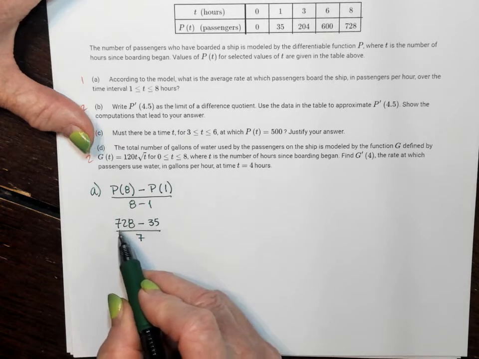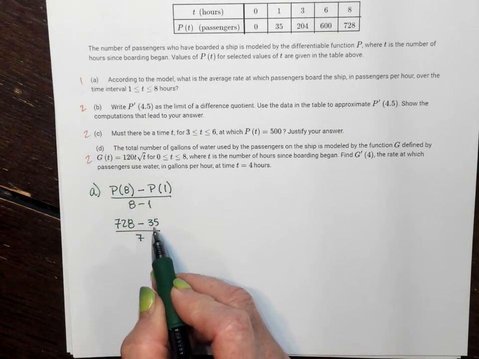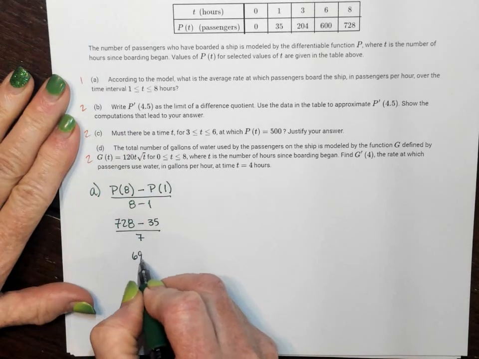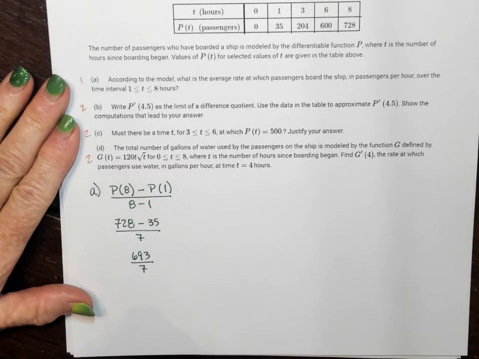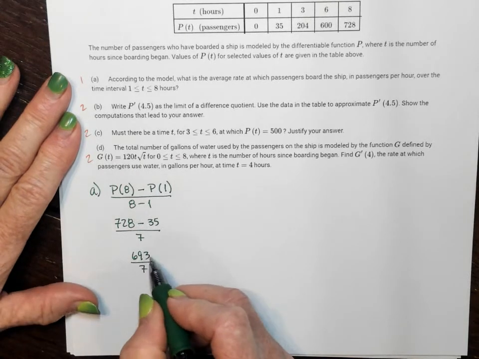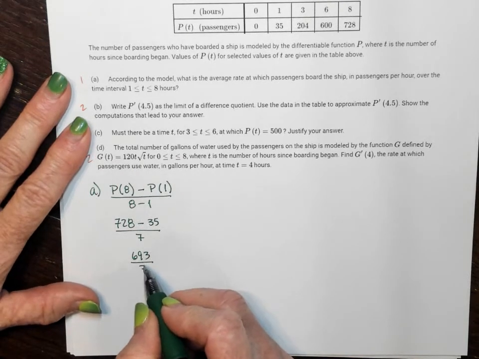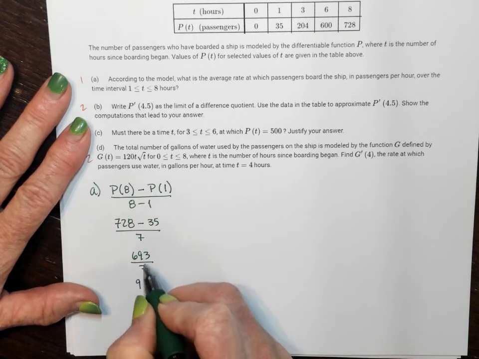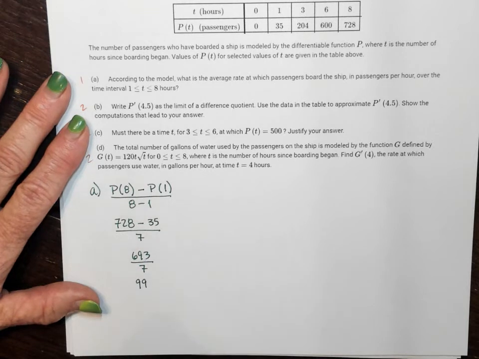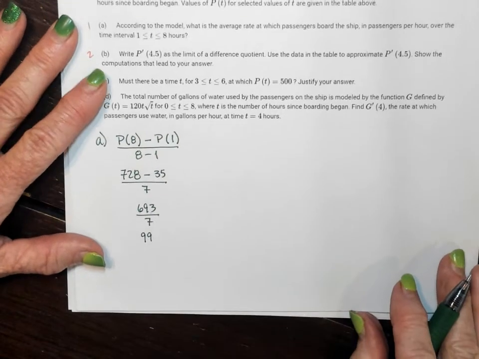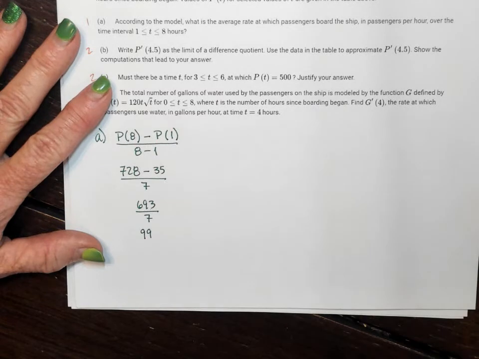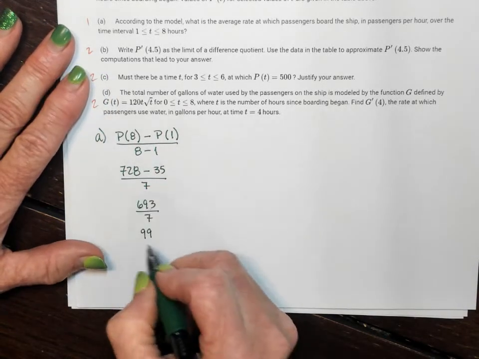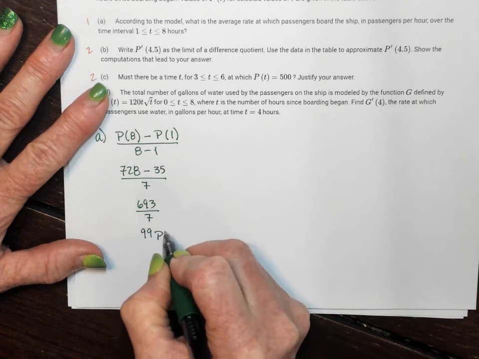728 minus 35, well, 728 minus 28 would be 700, and then I'll have to subtract 7 more, so 693. 693 over 7, and 693 divided by 7 is, 7 goes into 69 9 times, that's 63, remainder 6, so another 9, 99. If you can't do that arithmetic in your head, that's fine. You can go ahead and do the division and subtraction over on the side. That's fine. But here we are, 99 passengers per hour.